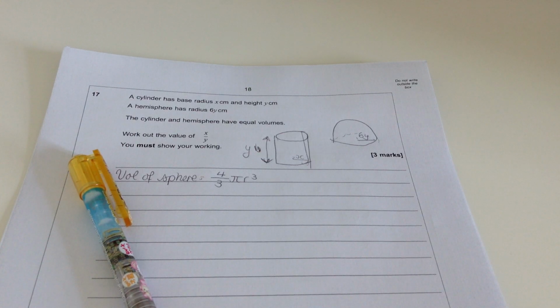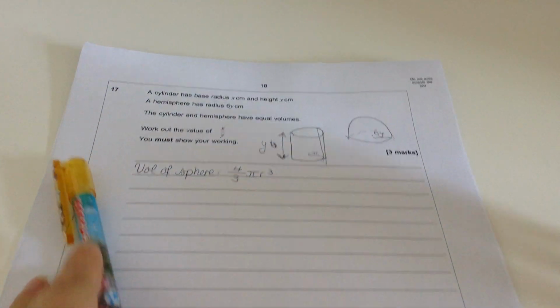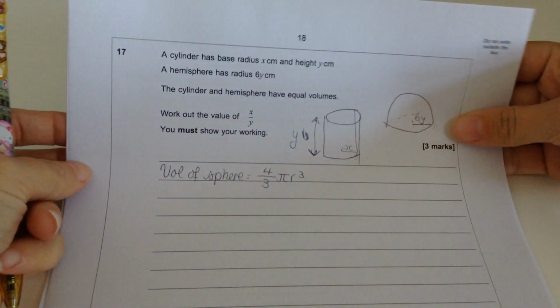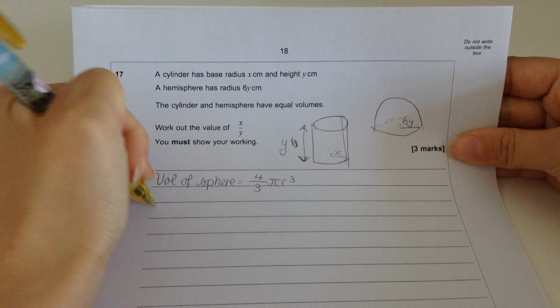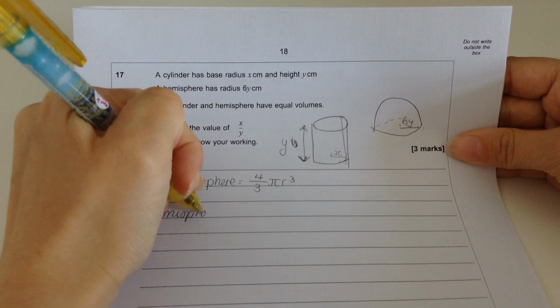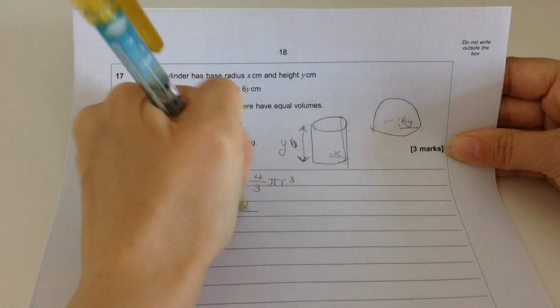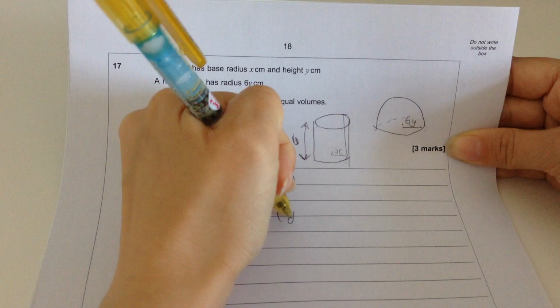Yeah, 4/3 pi r cubed. So the hemisphere is going to be 2/3 pi, and the radius is 6y.